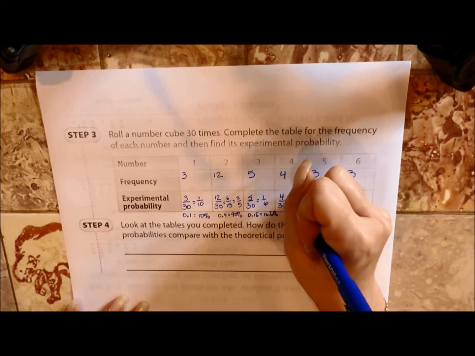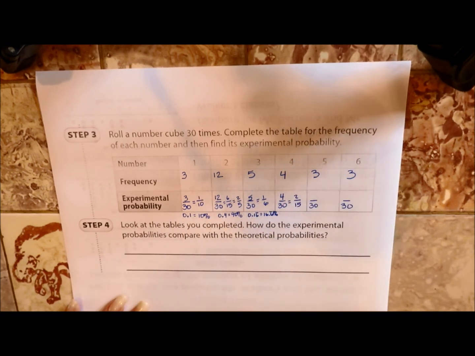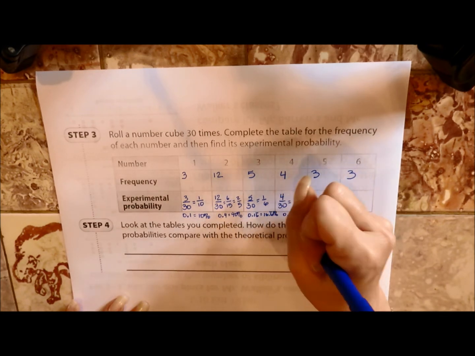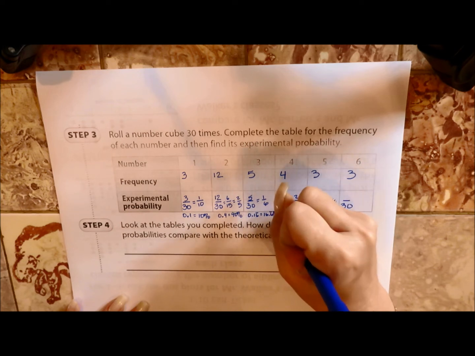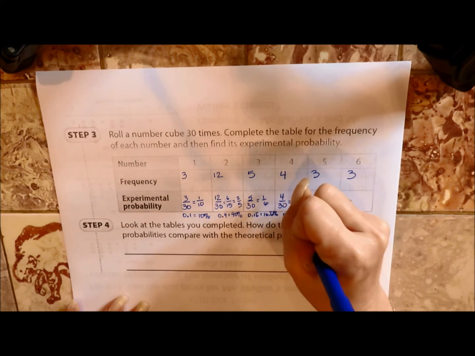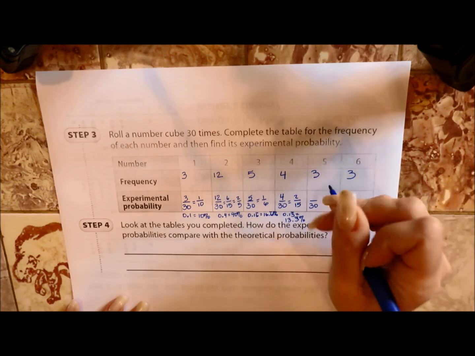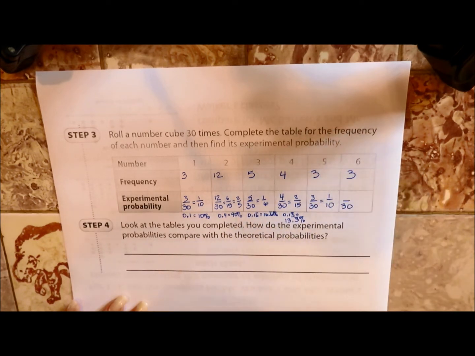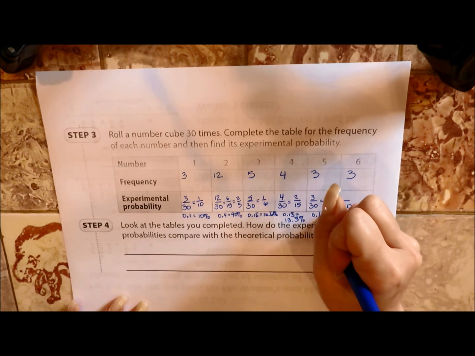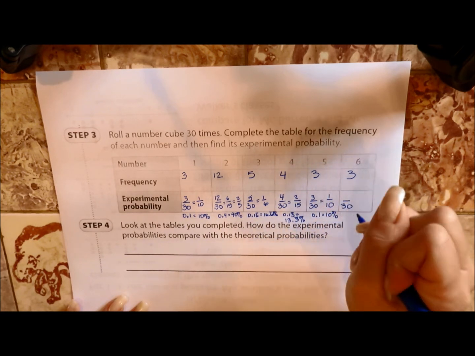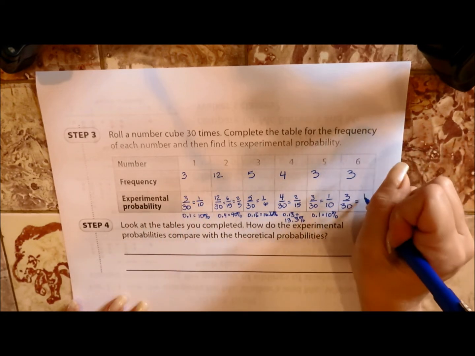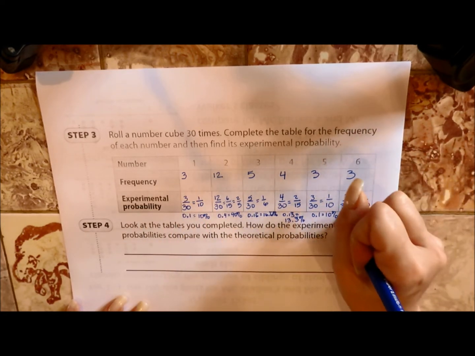4 out of 30 will simplify to 2 out of 15. As a decimal, that's going to be 0.1333 repeating. So as a percent, that'll be 13.3 repeating percent. We know that 3 out of 30 is 1/10, as a decimal 0.1, and 10%. And this one is the same as the 1 and the 5. So we'll just write that in really quick.